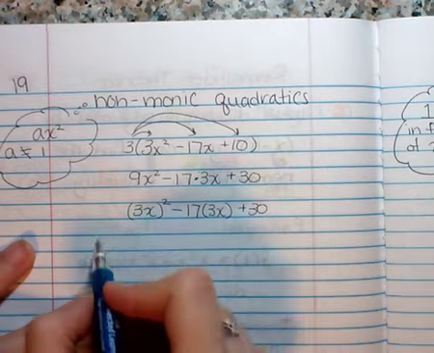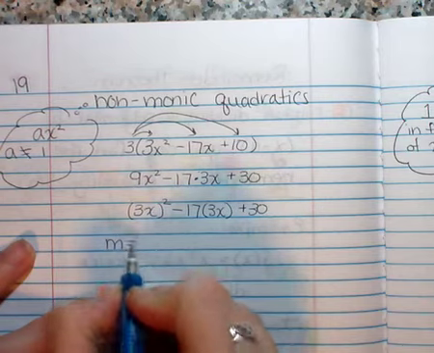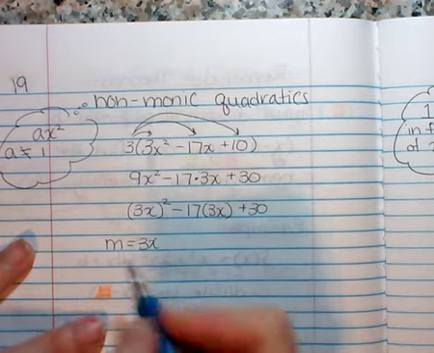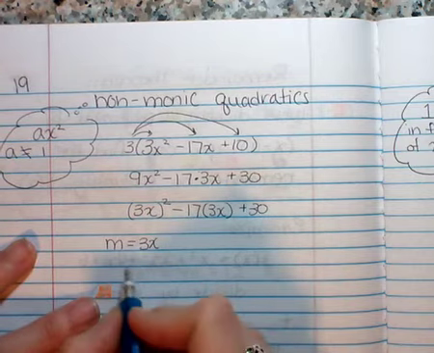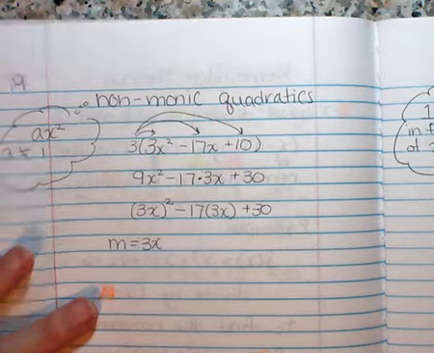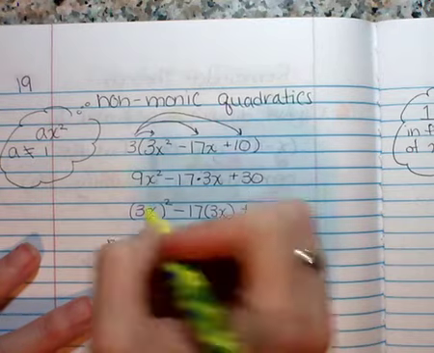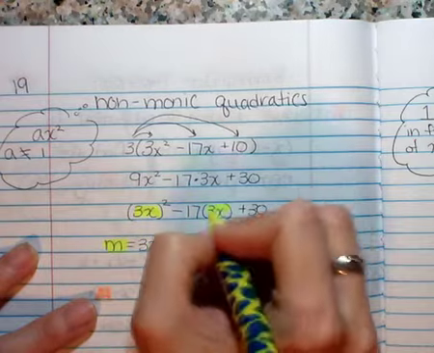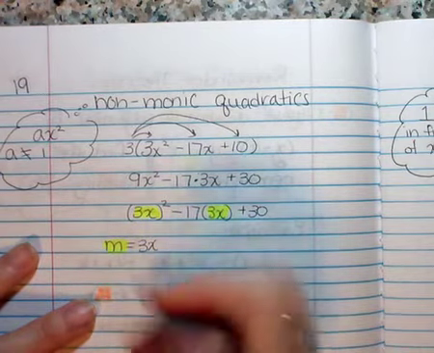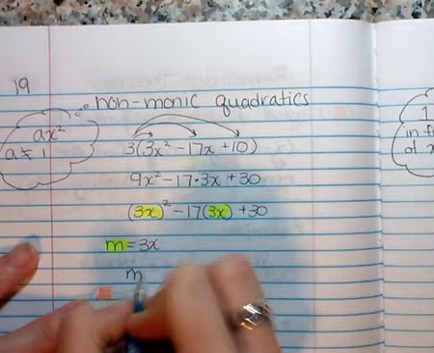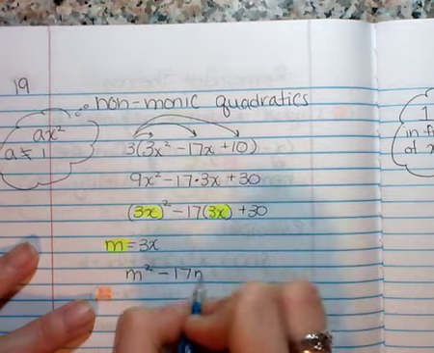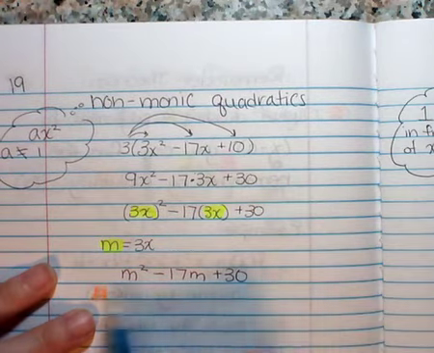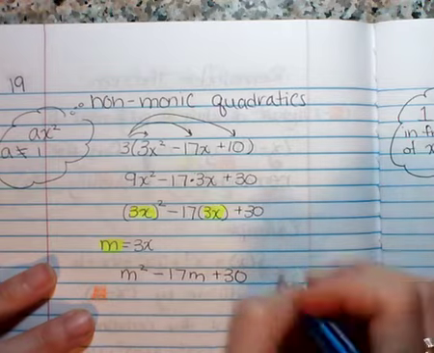And in class, remember that we decided we could rewrite and assign a variable to that 3x to make this simpler for us. So let's call m 3x. So that means that anywhere in my original polynomial, anywhere that I have a 3x, I can now instead replace that with m. So this polynomial becomes m squared minus 17 times m plus 30. And now this is a monic polynomial, so we can go ahead and factor it the same way we just did those others.